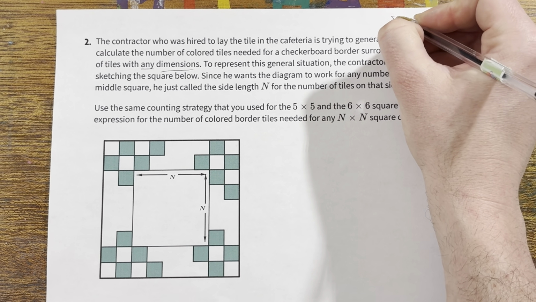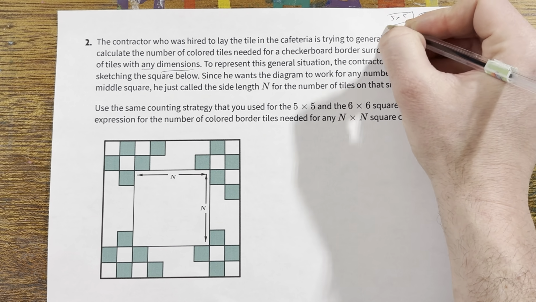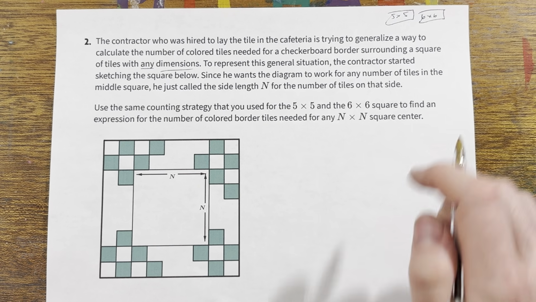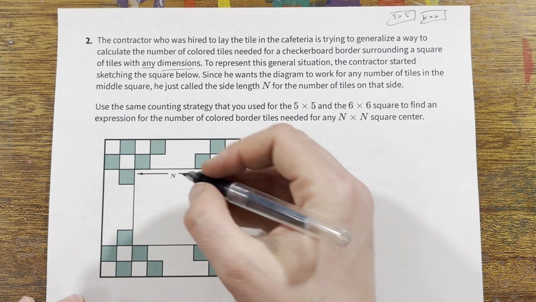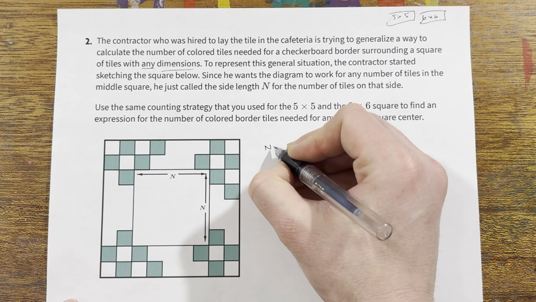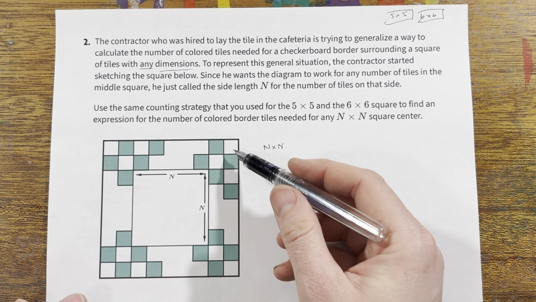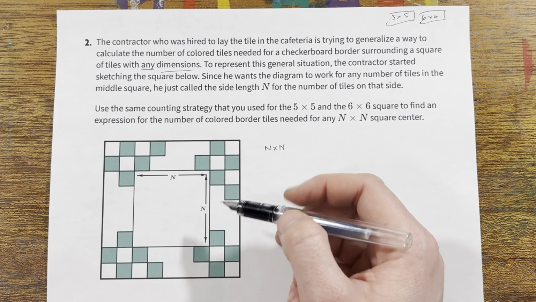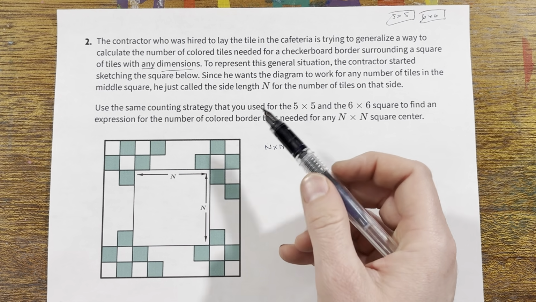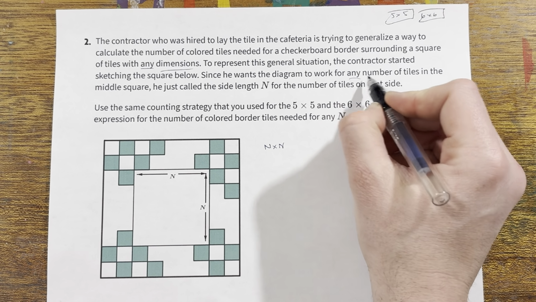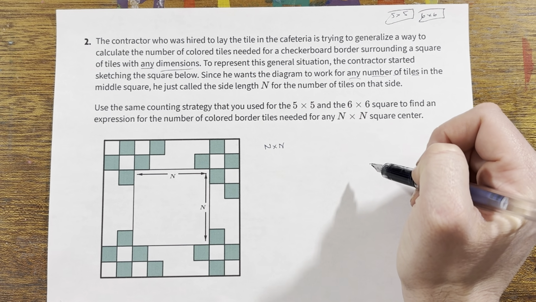So we did a 5 by 5 square and we did a 6 by 6 square. They're trying to think, hey, I don't want to have to calculate this every time I have a new square inside. I want to generalize this for any square. So let's say we have an n by n square inside. How would we calculate the every other checkerboard pattern we have here? The contractor started sketching the square. Since he wants the diagram to work for any number of tiles in the middle square, he just called the side length n for the number of tiles on that side.